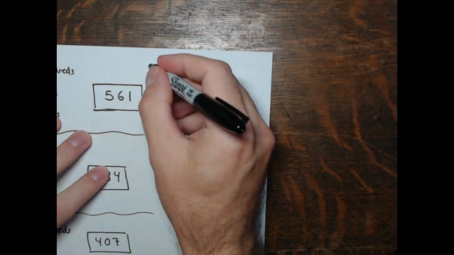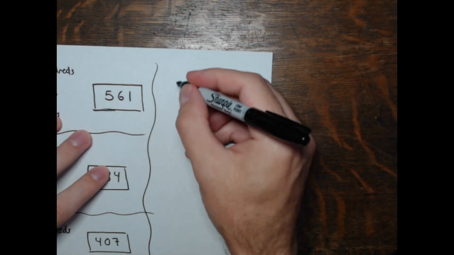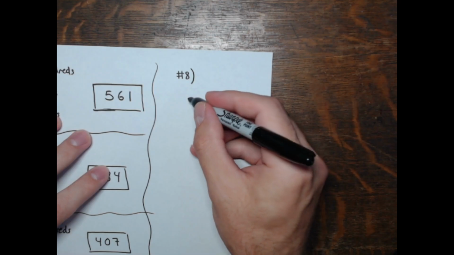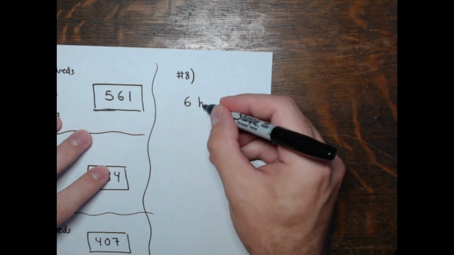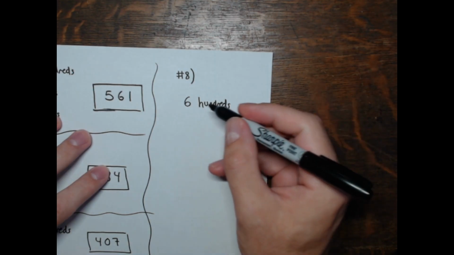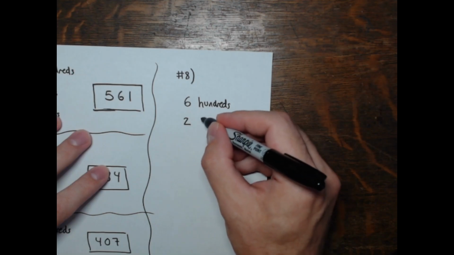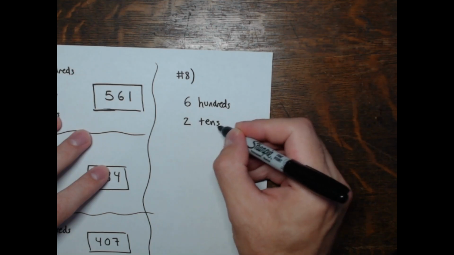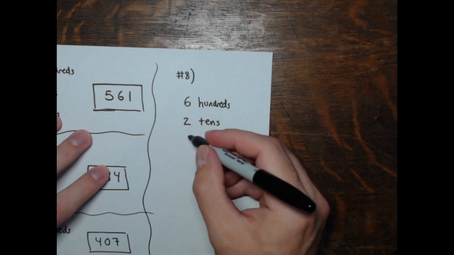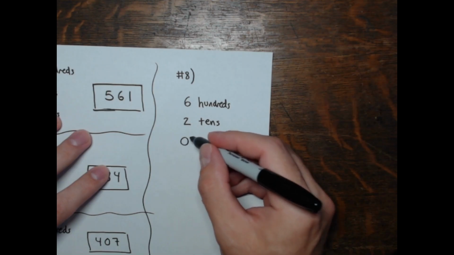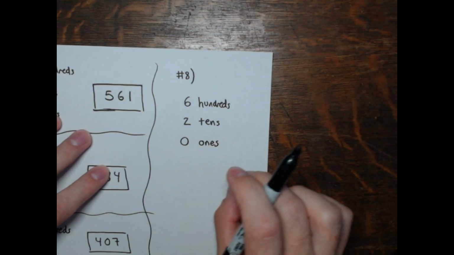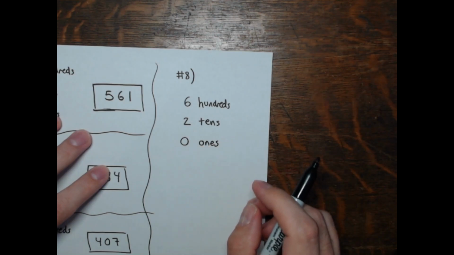All right, so again, I got some room over here. So number 8, there are 6 of those hundreds blocks. There are 2 of those rods of 10, those tens rods, for a value of 20. And there are 0 ones blocks, right? 0 individual single blocks.